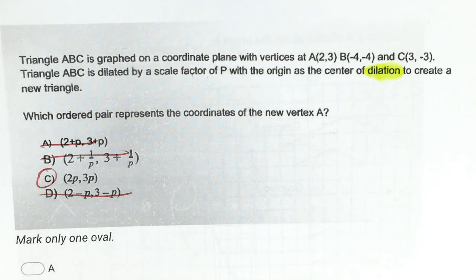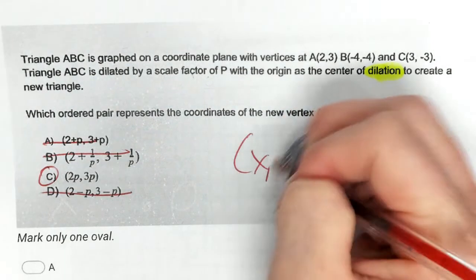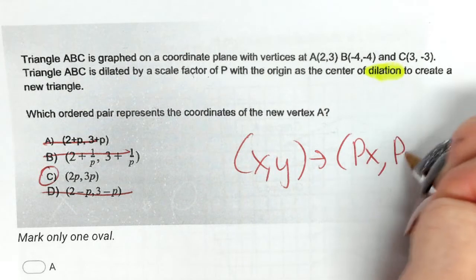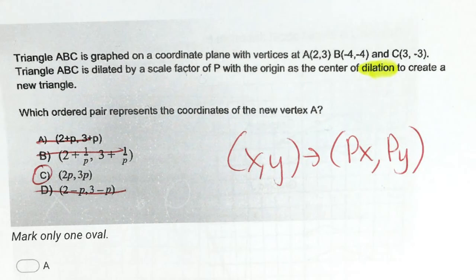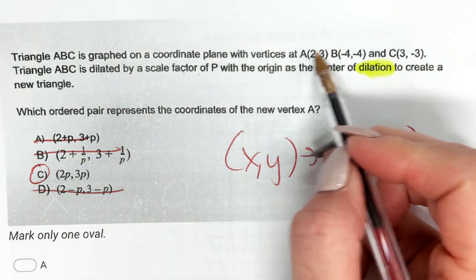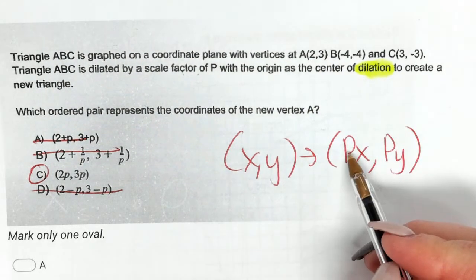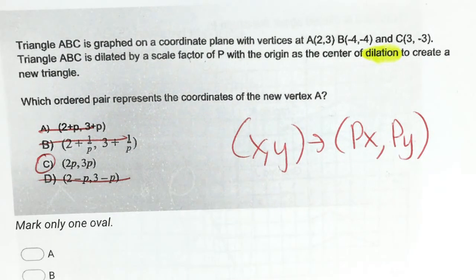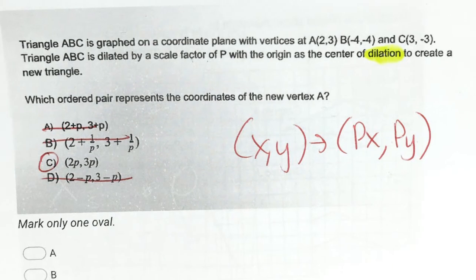It says triangle ABC is dilated by a scale factor of P. That means when you make your rule, you're going to multiply X by P and Y by P. Well, it says, what would the new A be? Well, A is (2, 3). So it's going to be P times 2 and P times 3. That's why C is the answer. Okay, next page.